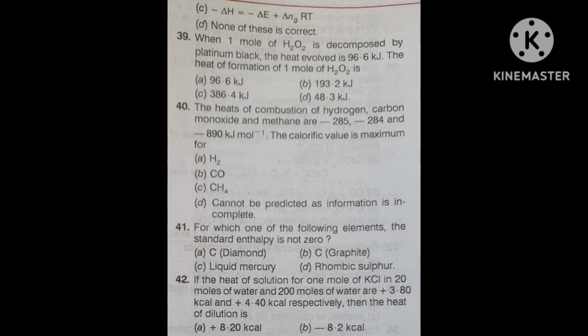The calorific value is maximum for: first option H2, second option CO, third option CH4, fourth option cannot be predicted as information is incomplete. Just think, this question also you can solve within 15 seconds.